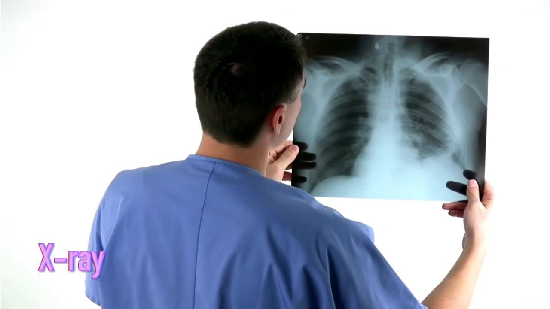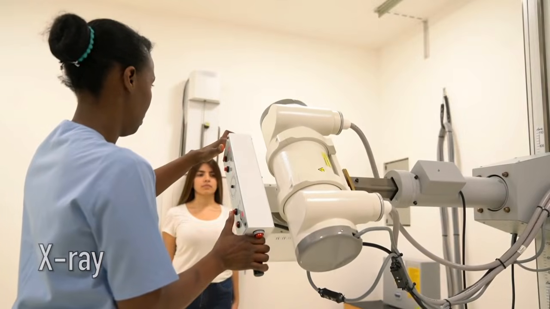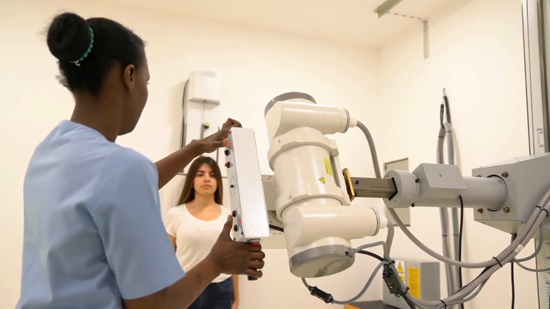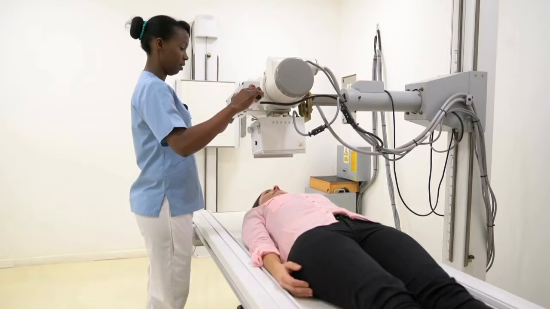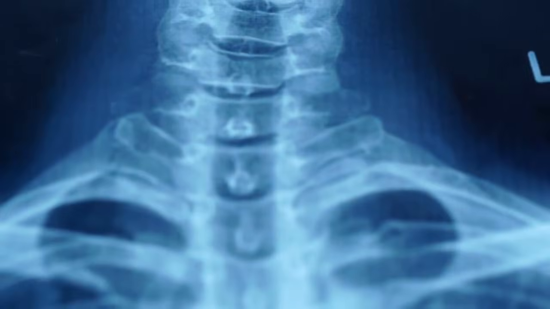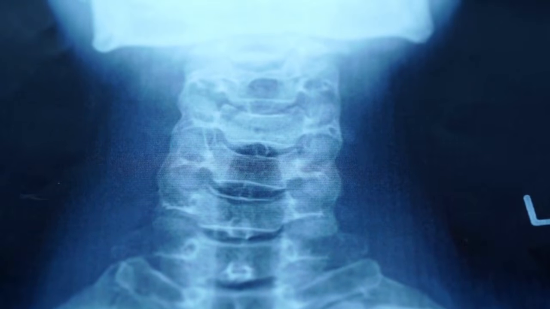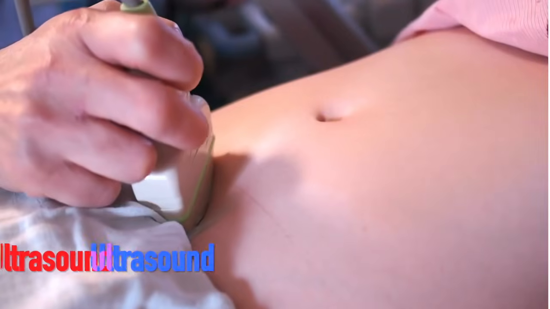An X-ray is a diagnostic imaging technique that uses electromagnetic radiation to create images of the internal structures of the body. X-rays are commonly used to visualize bones and detect abnormalities in the lungs and other organs.